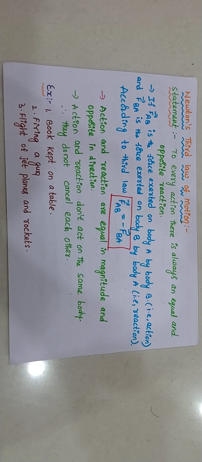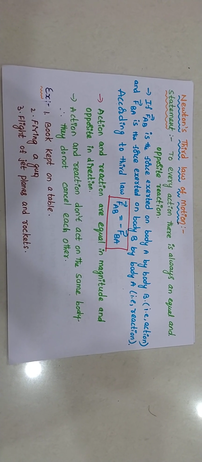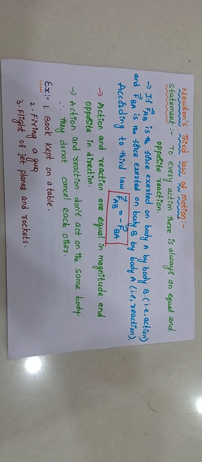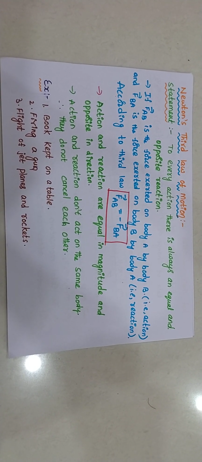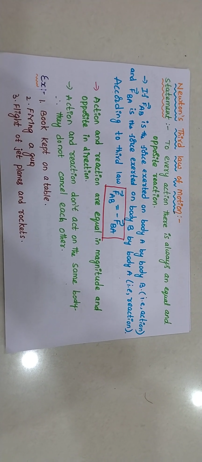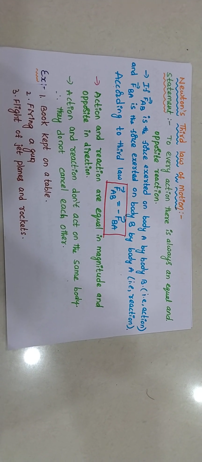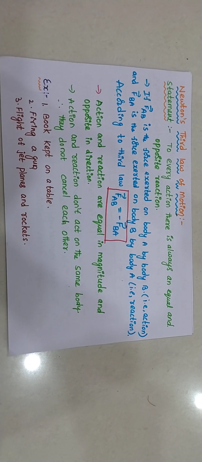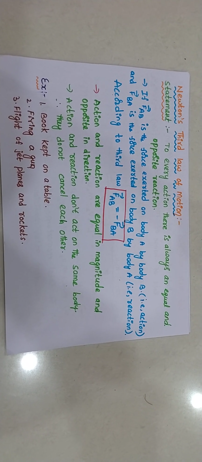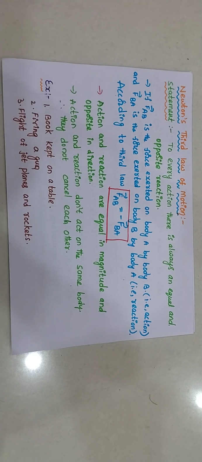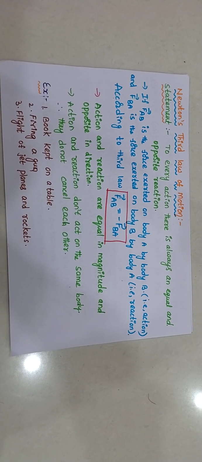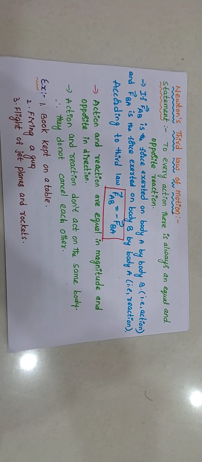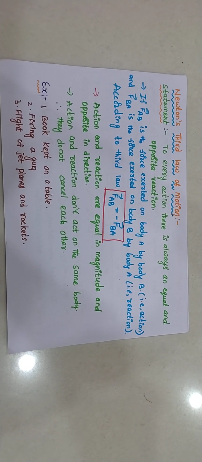Another point is action and reaction don't act on the same body. Therefore, they do not cancel each other. For example, a book kept on a table, firing a gun, flight of jet planes and rockets. Rockets are also the best example for Newton's third law of motion.